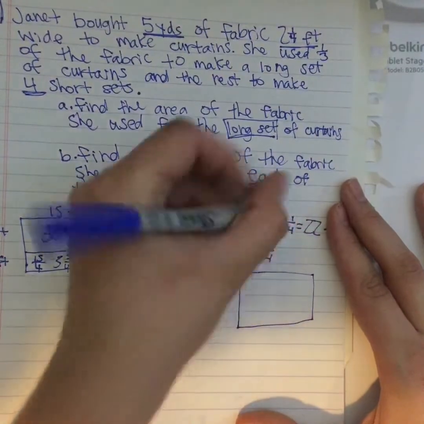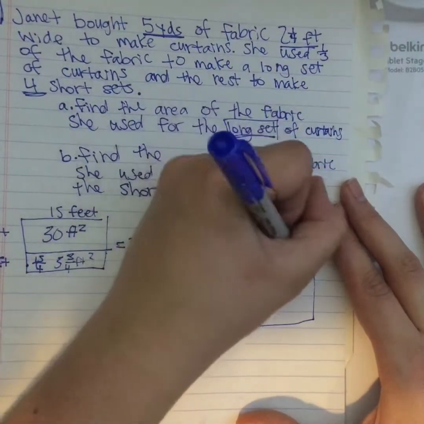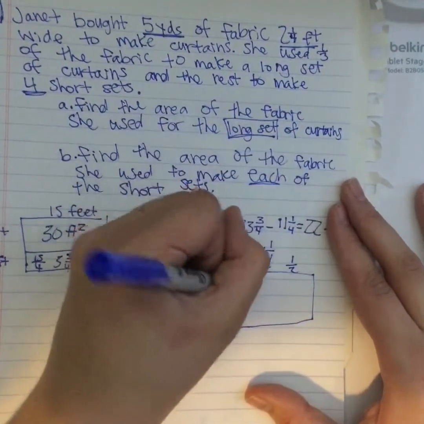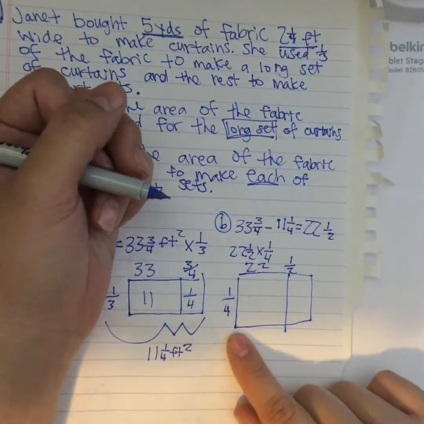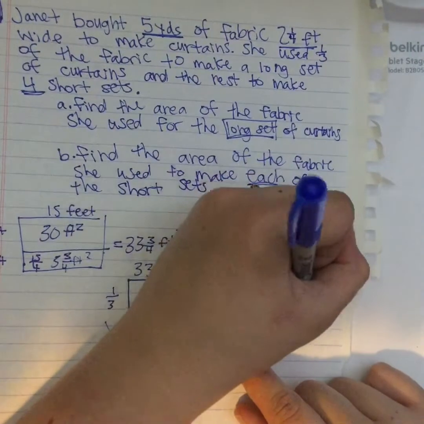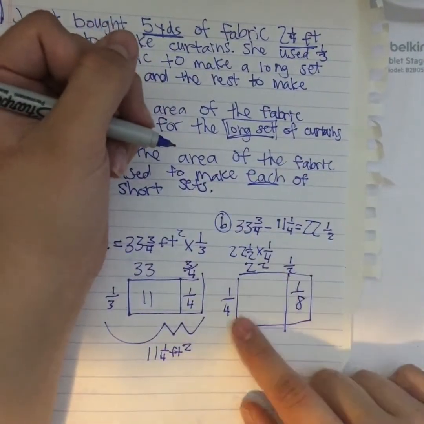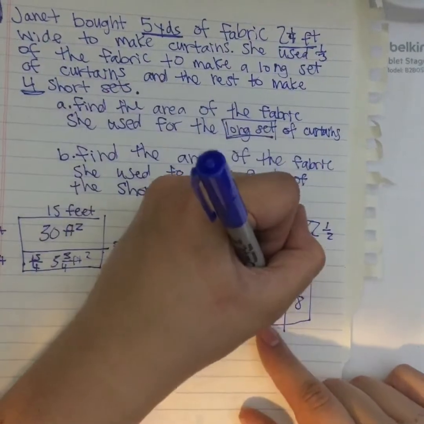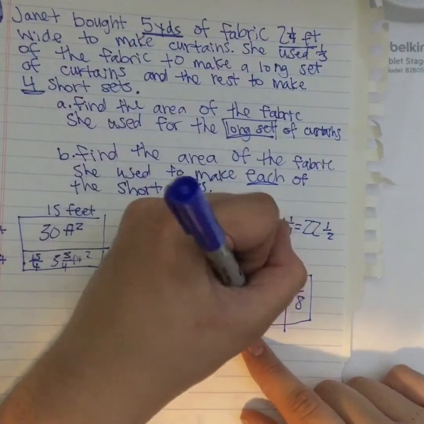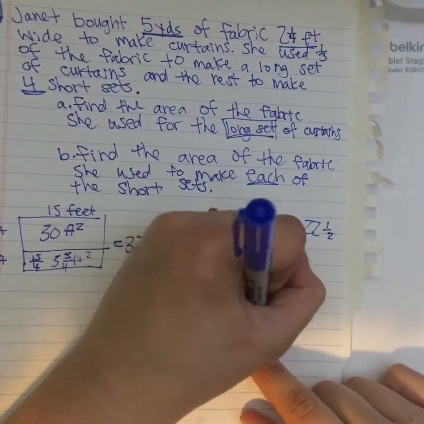We've got 22 1/2 multiplied by 1/4. Half of 1/4 is 1/8. 22 times 1/4 is 22/4, which is equal to 5 2/4.